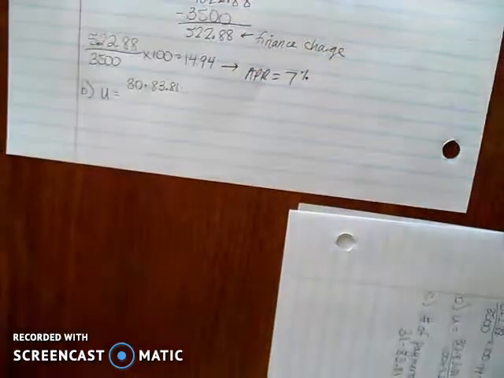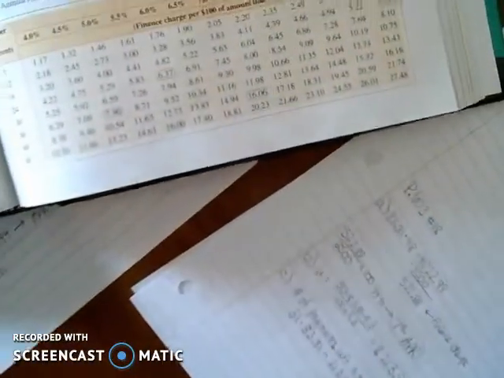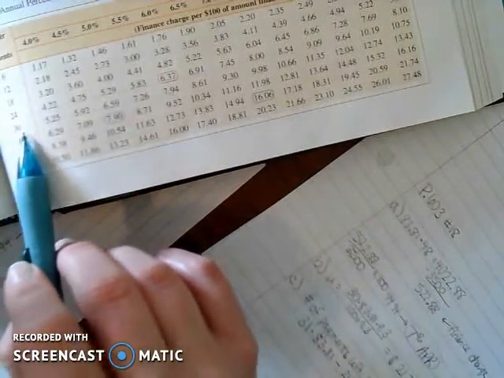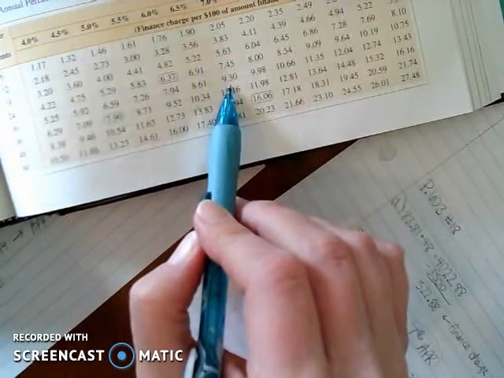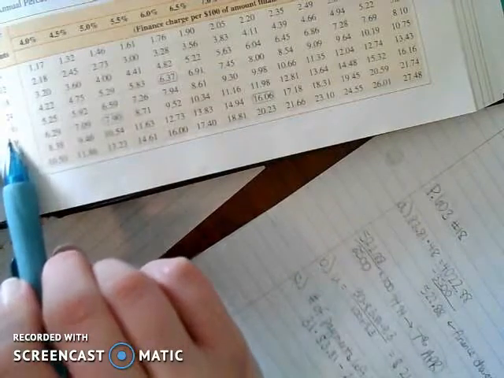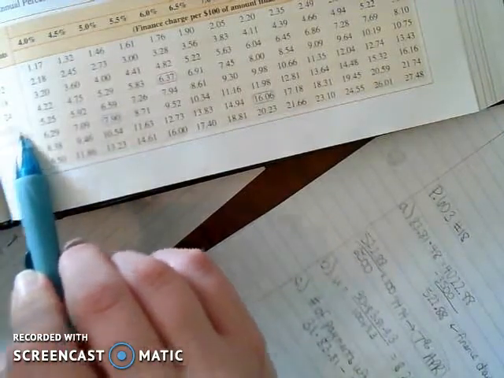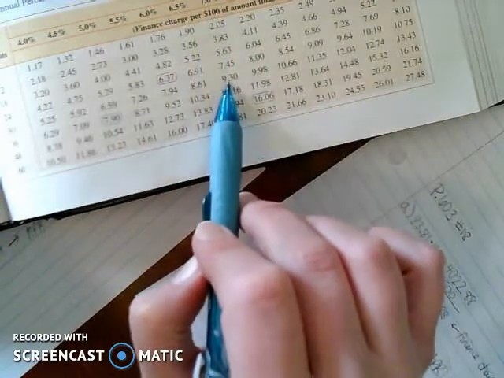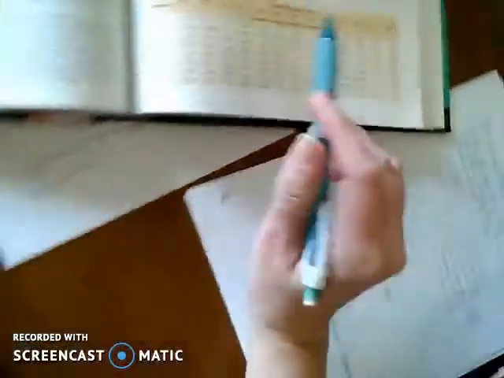So how this is different is instead of looking up row 48, you need to look up row 30, 7%. Gives you 9.3. Okay, so instead of using row 48 at 7%, you're going to use row 30 because that's how many payments are left. 7% is what we found in part A. So 7%, row 30 gives us 9.3. So V in our formula is 9.3.